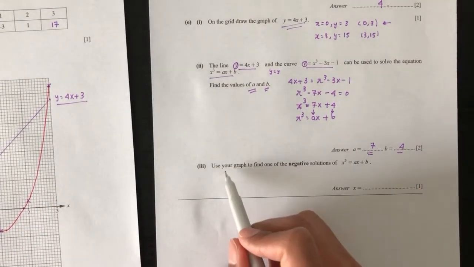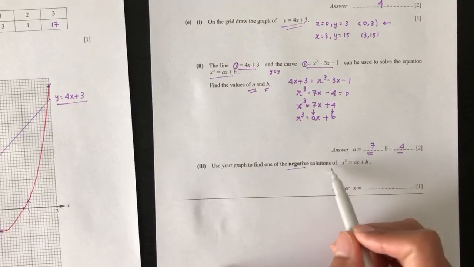Now for part 3, use a graph to find the negative solutions of this.